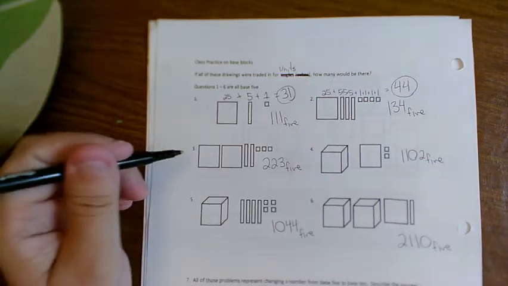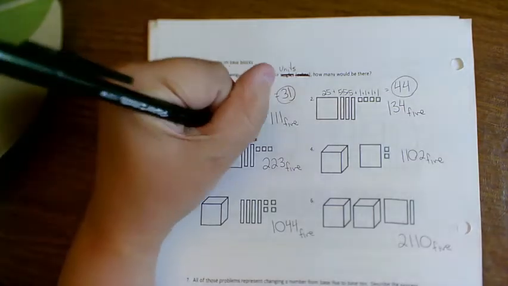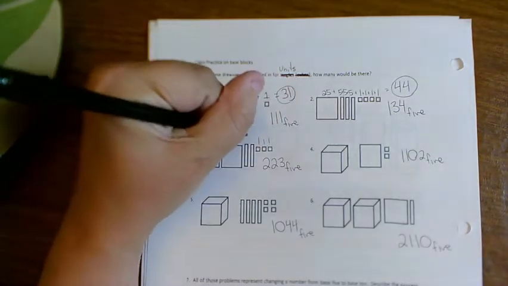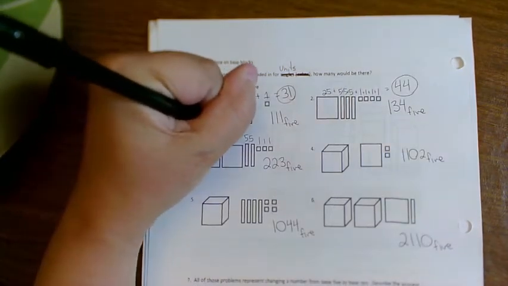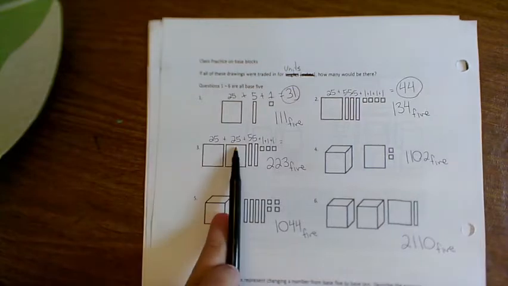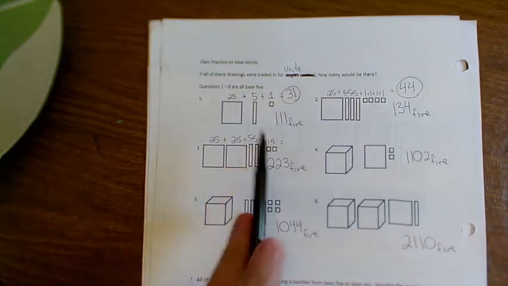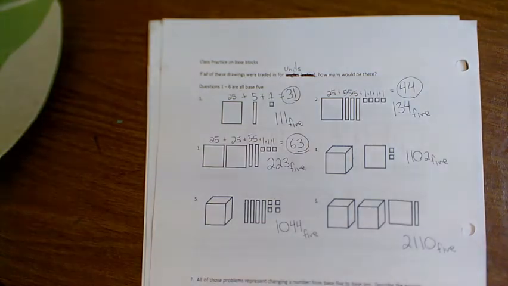Okay, we're back. So number 3, we have 1, 1, 1, so 5, 5, 25, and 25. So number 3 would be 50, 55, 60, 63. So 63 units.